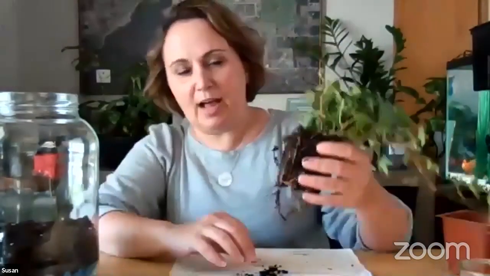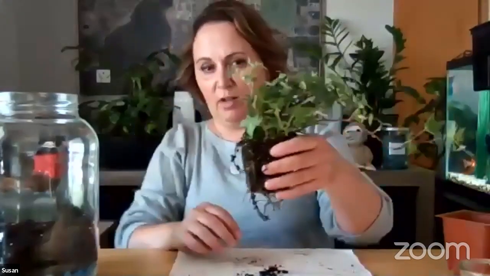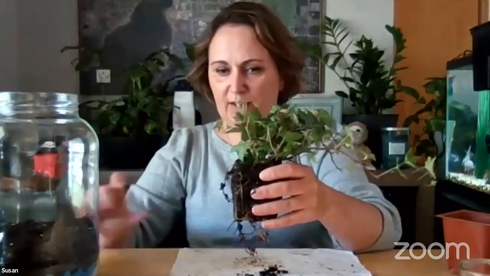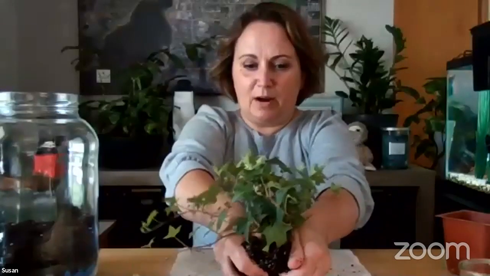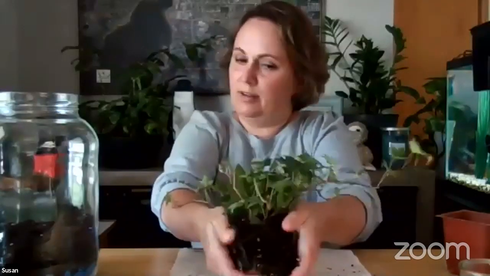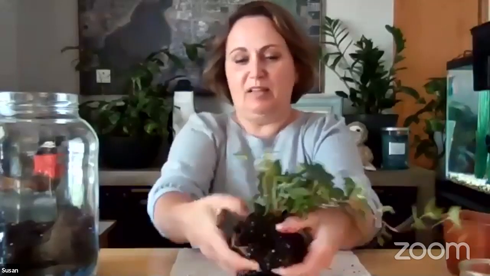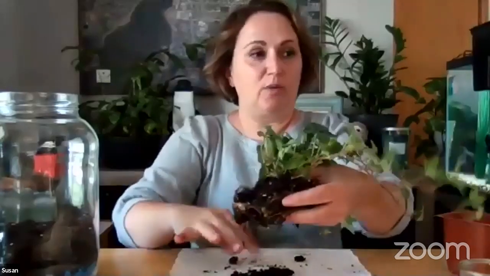A lot of times when you buy plants, the roots are kind of all bound up together. Also, if you notice, the height of this is much taller than the height of my soil. So you can actually split this apart a little bit. This might feel kind of violent, but this is actually good for the plant. It helps loosen up those roots and get them spread out a little bit so they're going to grow.